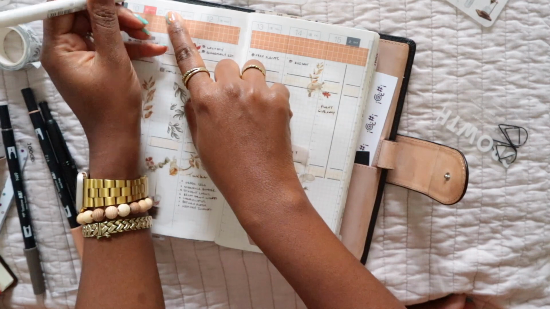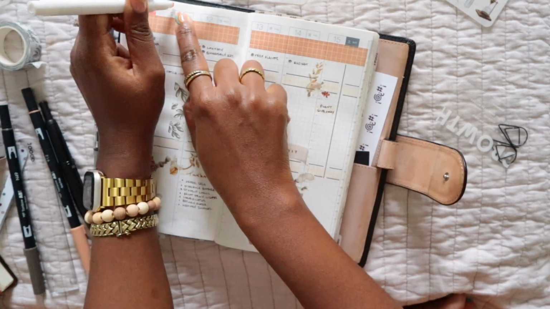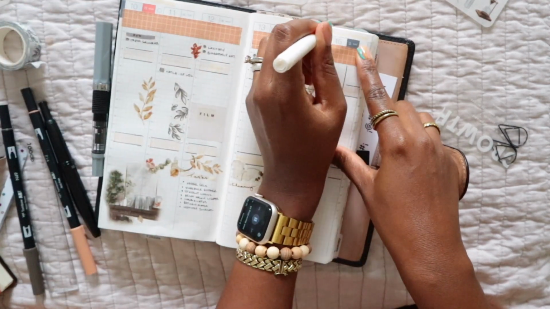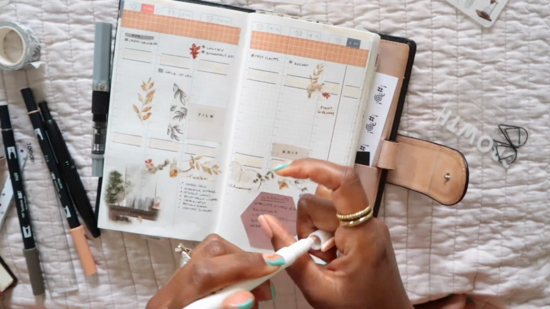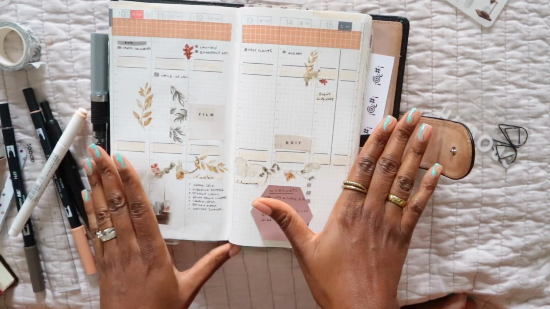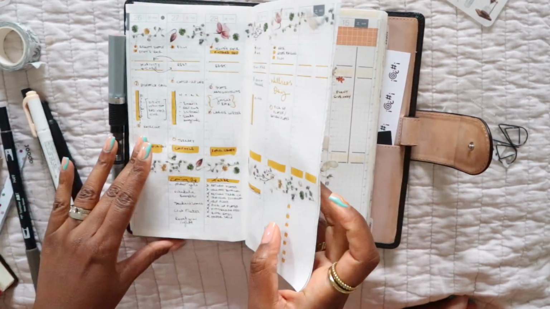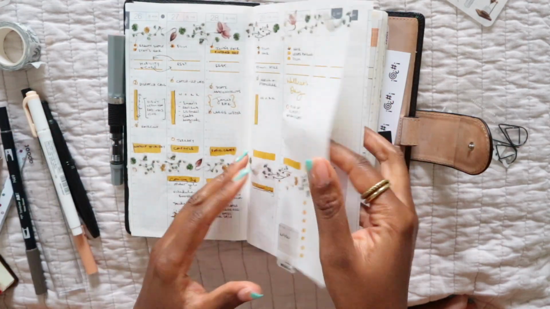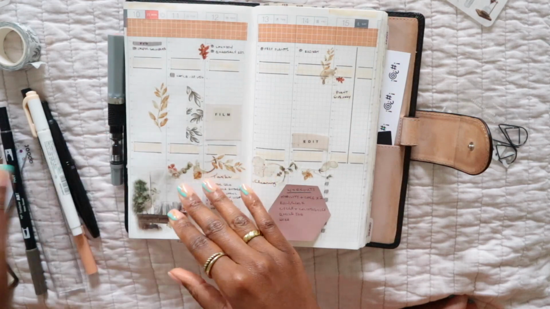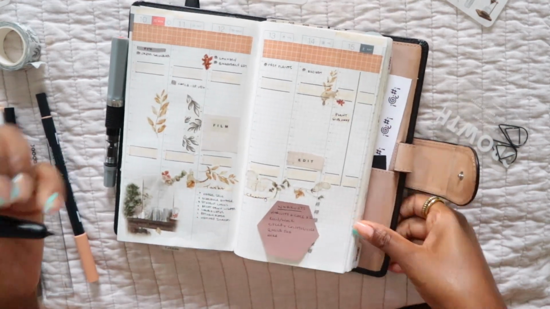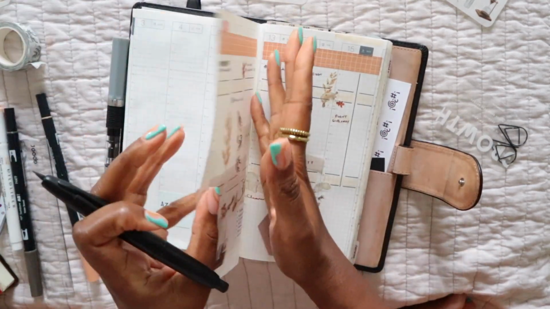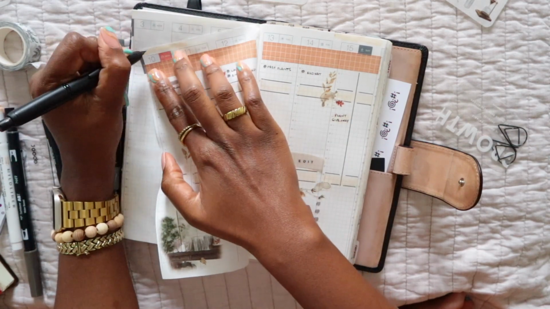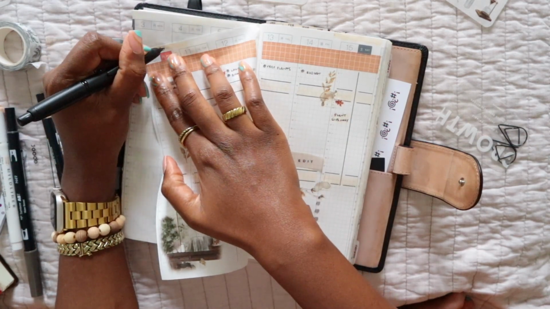And normally up here, since I cut off the edges, I will note what month and what week of the year it is. So I'll do that right now. I haven't even done that for this week. So this is 39, 40, 41. So this is week 41 and this is October. Right? Yeah.